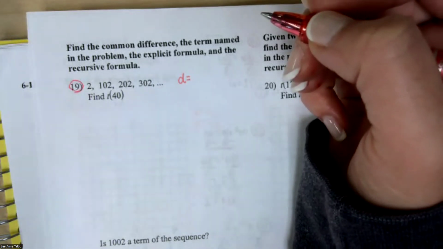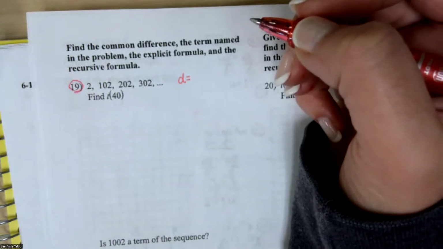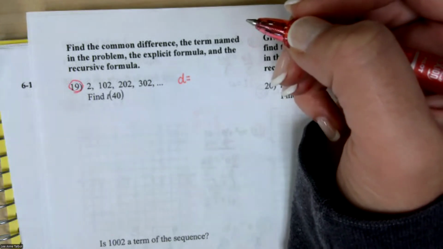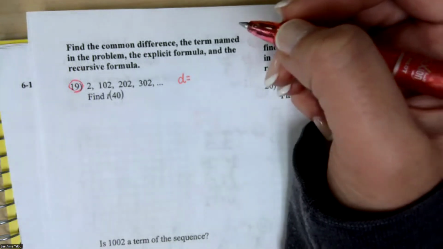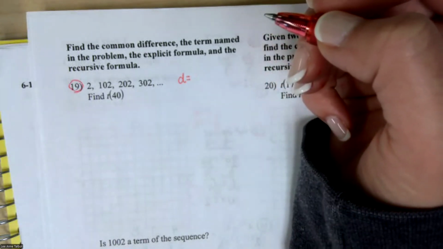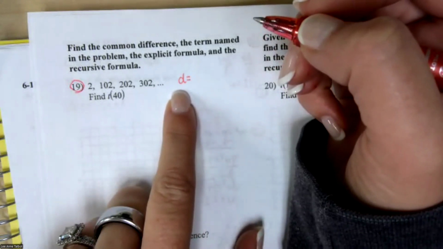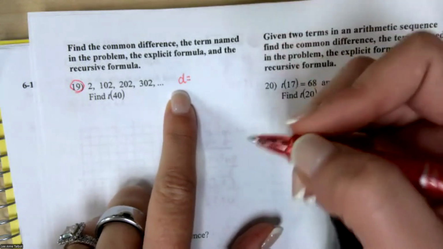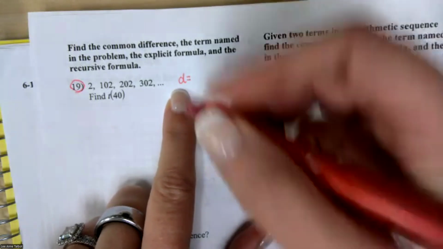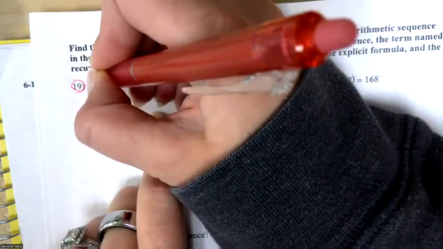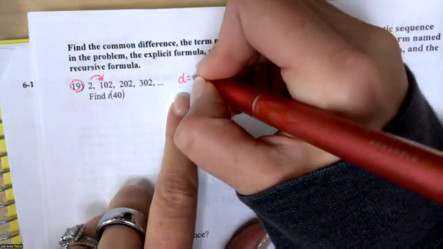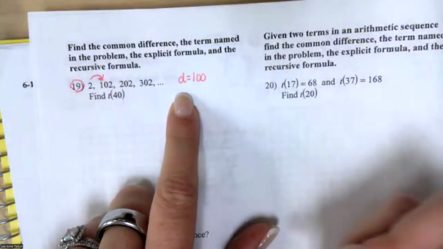Okay, you guys are amazing. You're throwing out all kinds of wonderful math vocab at me, which I love. I'm looking for the word growth. The common difference is the growth. Okay. In your defense, this is the first time this year we've talked about it. Get my year joke? Okay. So what is the growth in this problem? 100. Perfect.